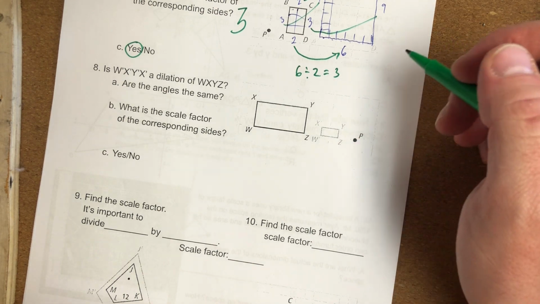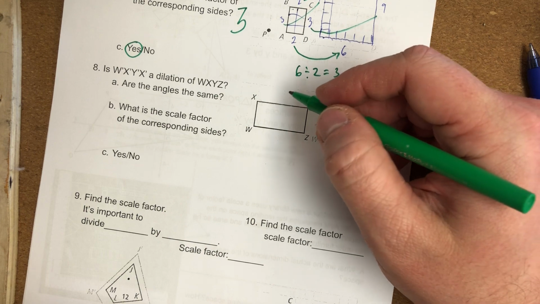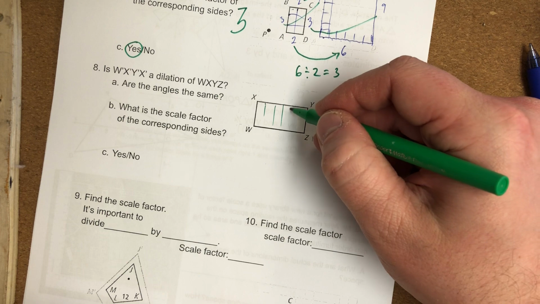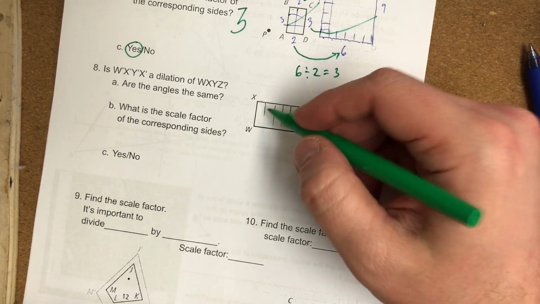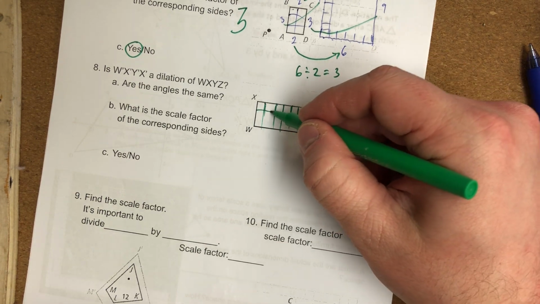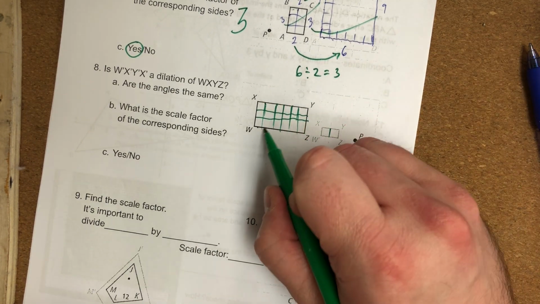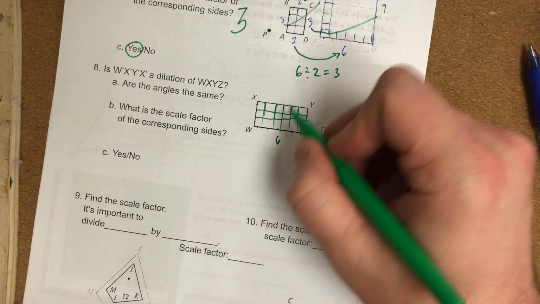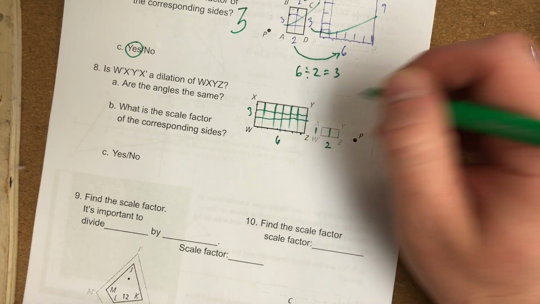This one is tricky to read. This one looks like it's 2 by 1. It's hard to tell. Well, you know what? This is for your own notes and for your own learning. So let's just say it's this. 1, 2, 3, 4, 5, 6 along the bottom, and 1, 2, 3 along the side. And then its potential dilation is 2 on this side and 1 on this side.